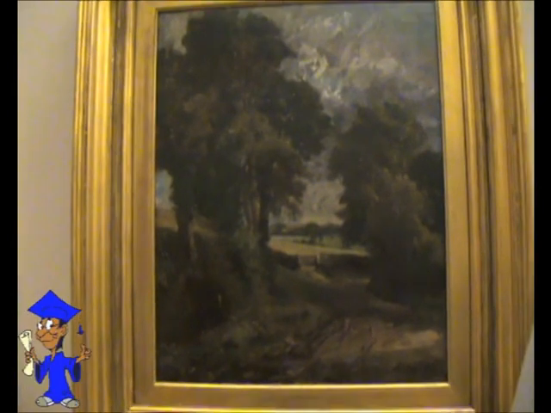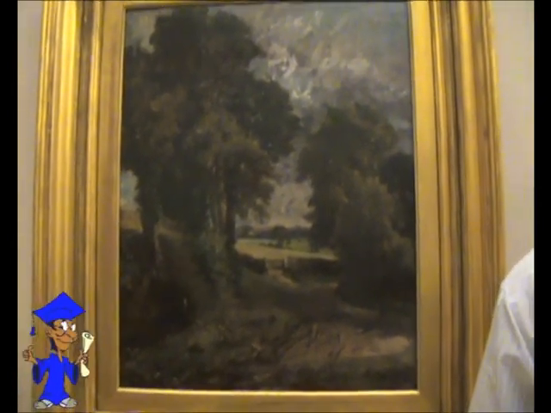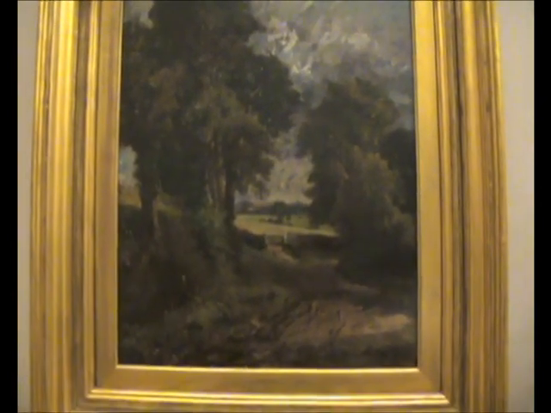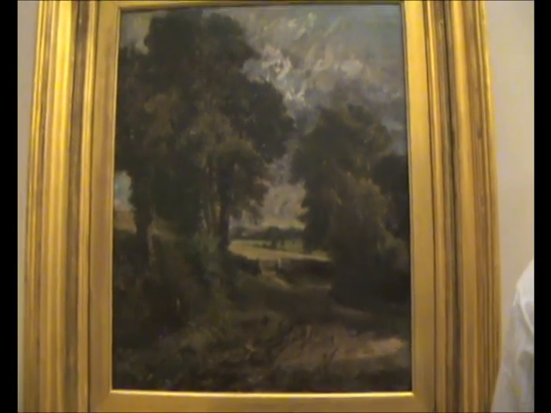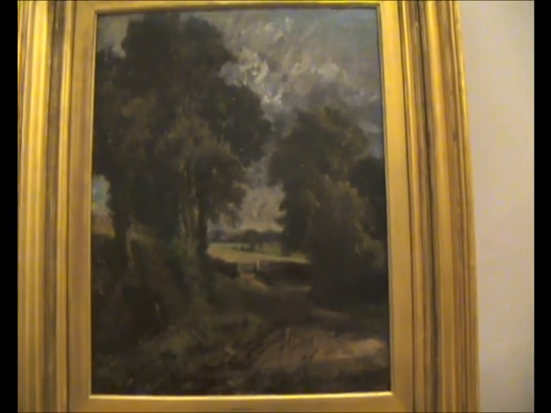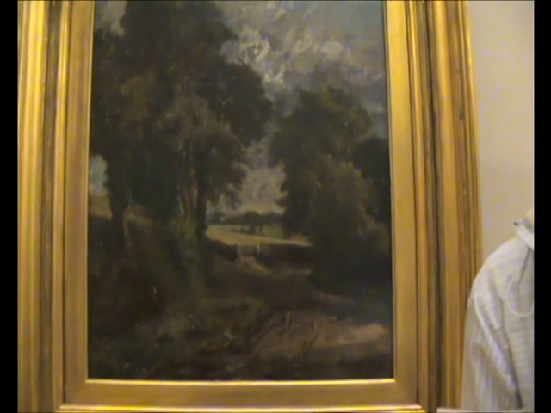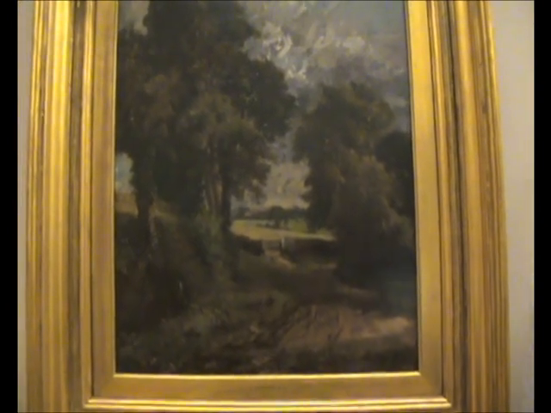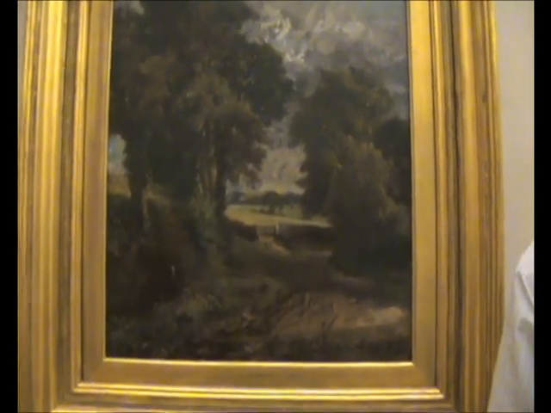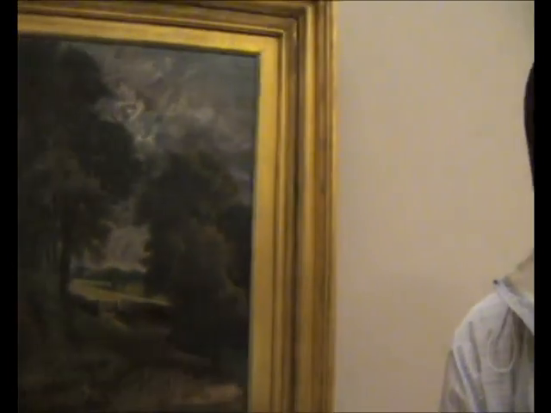And now let's have a look at a Constable. This is Valentine's favorite painting. The genre of this picture is landscape. It was painted in a realistic landscape style.